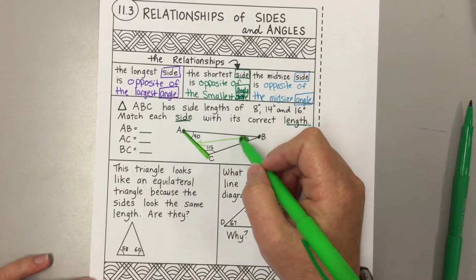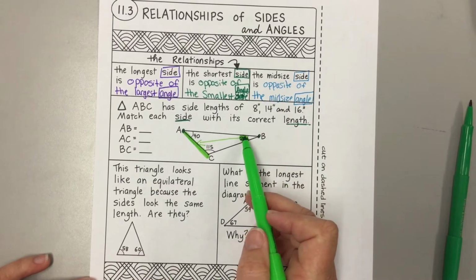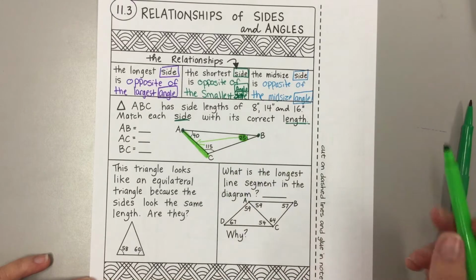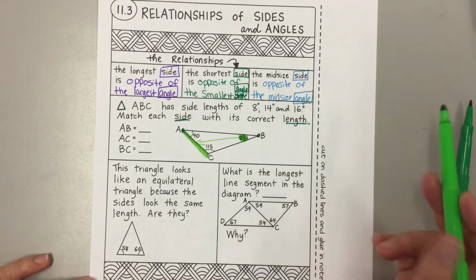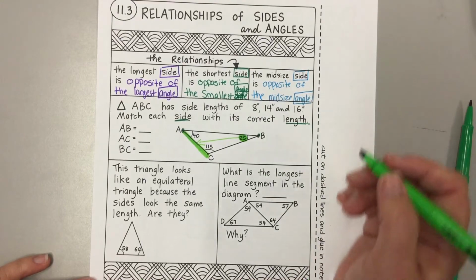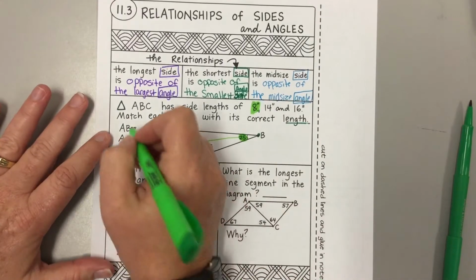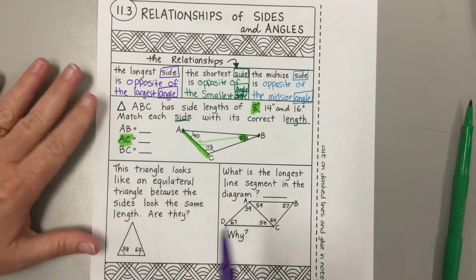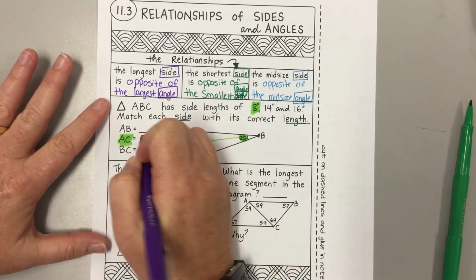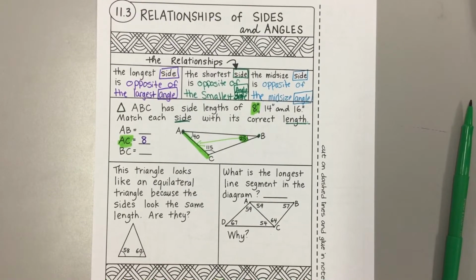Here's my smallest angle of 25, the smallest number. The side that is directly opposite is AC. Looking at my lengths, 8, 14, and 16, what is my smallest length? 8. So AC is my smallest length, so I'm going to put an 8 there.